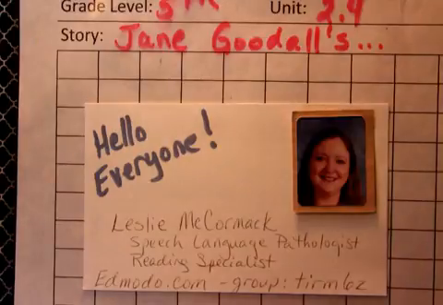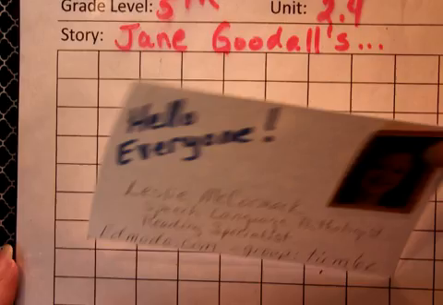Fifth graders, we're going to be working on your story, Jane Goodall's 10 Ways to Help Save Wildlife. It was just too long, so I just put the 3 dots. This week is kind of confusing.